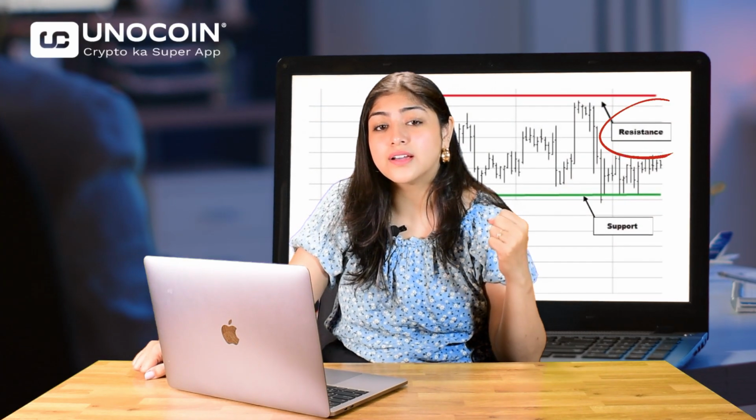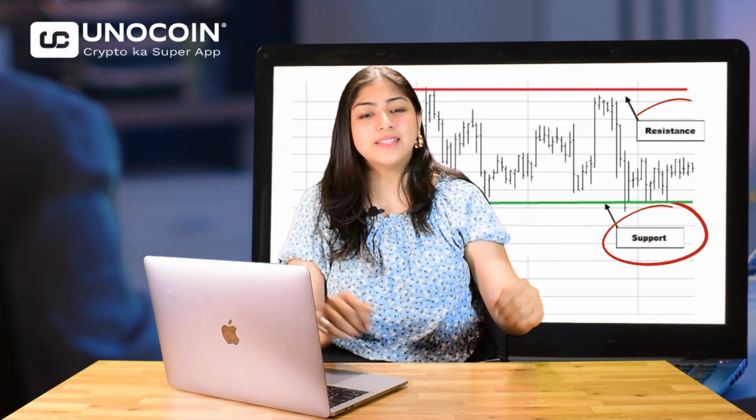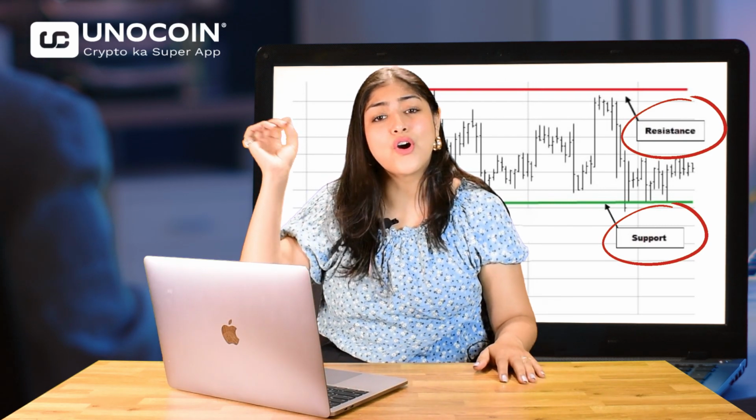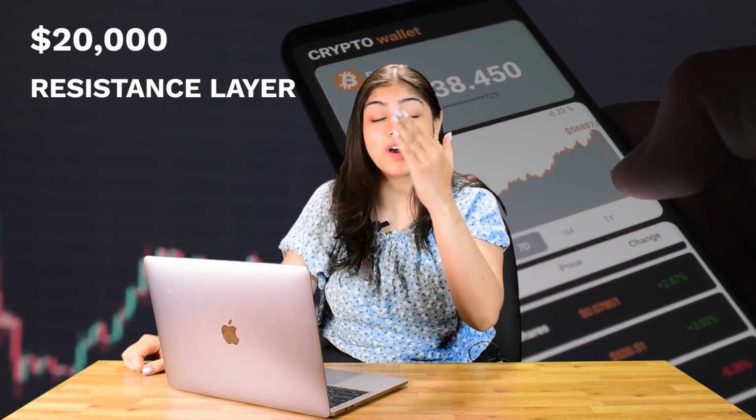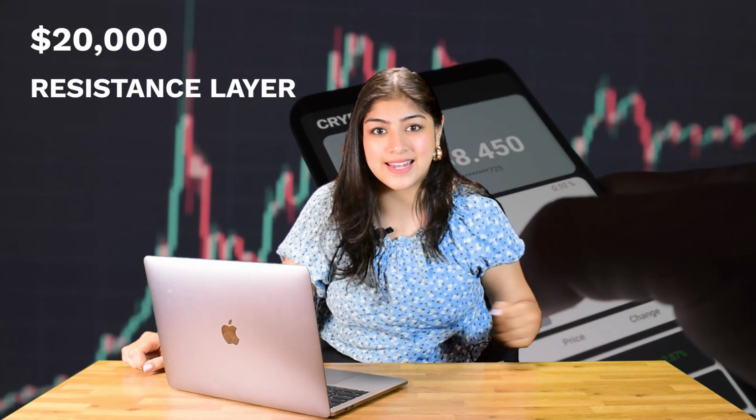Now, crypto analysts often cite two key markers when predicting whether the price of a given coin or token is set to rise or fall. These markers are psychological support or resistance lines, price points that offer a sort of floor or ceiling for the prices. For instance, an analyst might say that Bitcoin's price is struggling to break through a $20,000 resistance layer, meaning that the investors are showing a reluctance to buy Bitcoin as it nears $20,000.